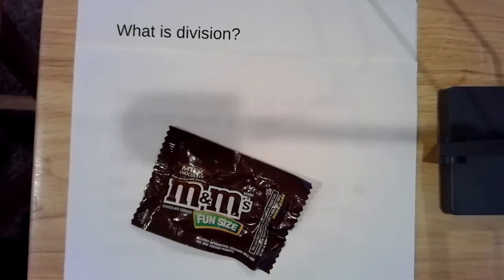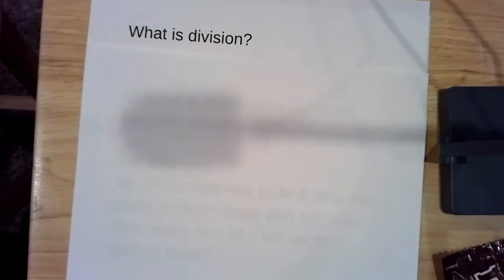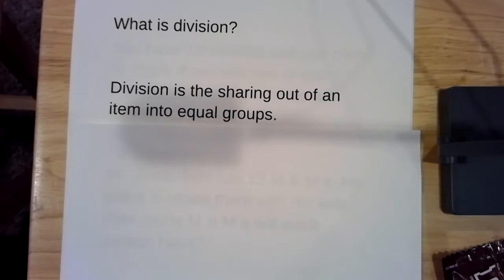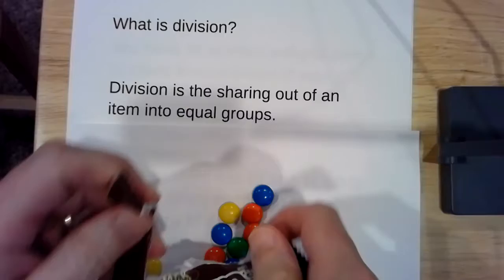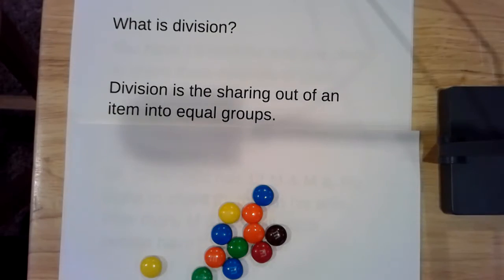So you might be thinking, I got some M&Ms here. And really what I want you to walk away with today is that division is simply, in simple terms, sharing out of an item into equal groups. So if I have my M&Ms here and I'm going to share these out into equal groups and dump them on my package here. And I'm going to share these out into equal groups.